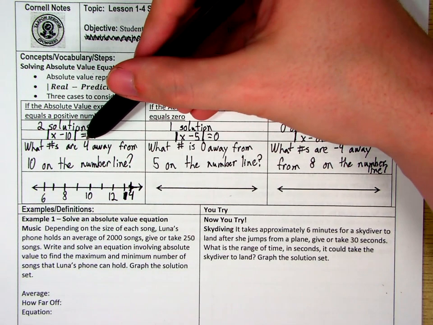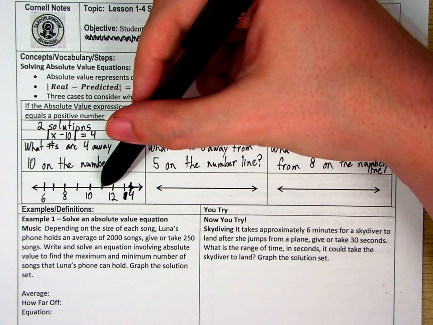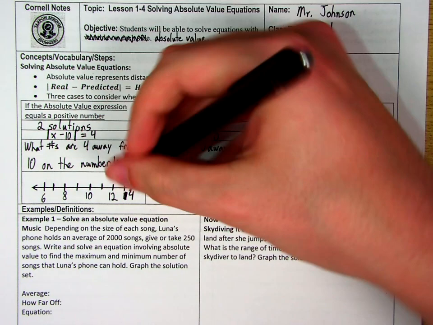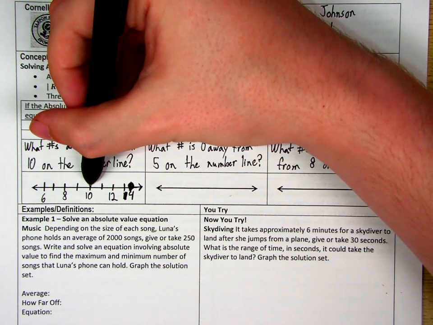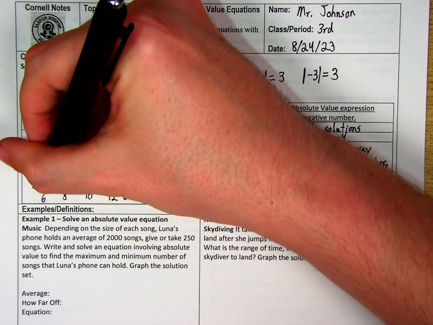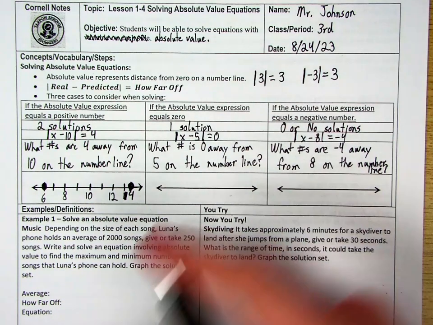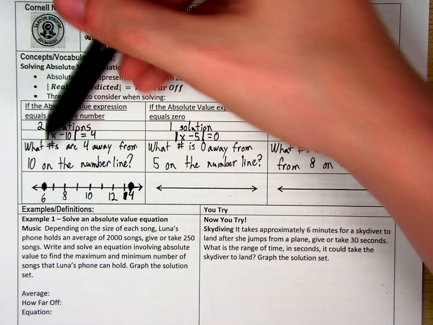Now, if I ask myself what numbers are 4 away from 10, I could put my pen at 10 and count 4 up. 1, 2, 3, 4, and that would be one of the points we'd want to graph. I could also count 4 down from 10 and go 1, 2, 3, 4, and get another solution of 6. So 6 and 14 would be solutions for this problem.